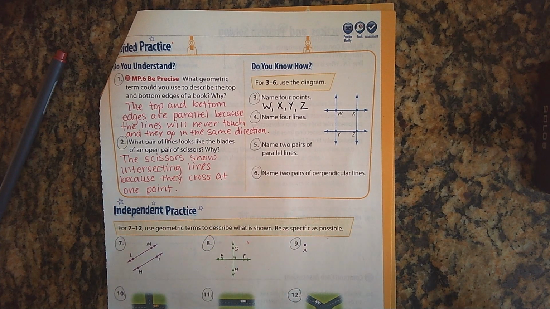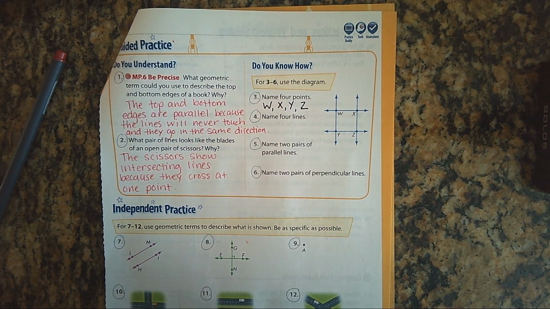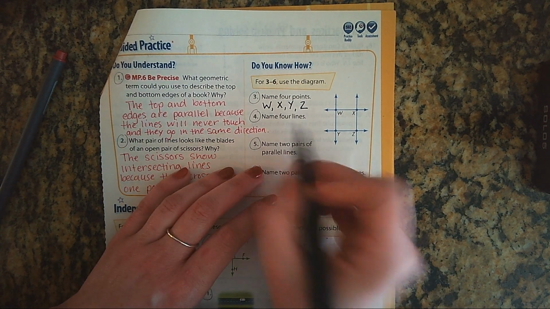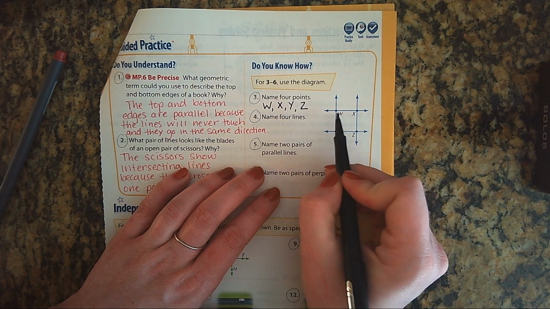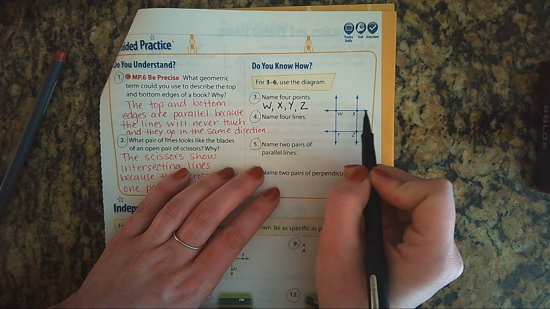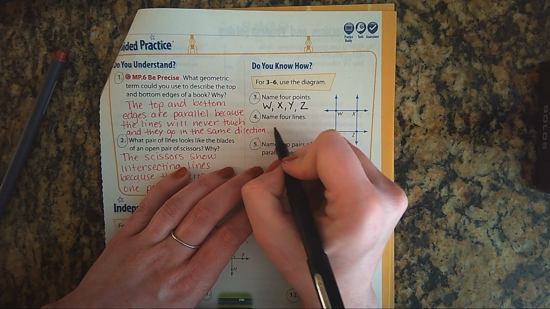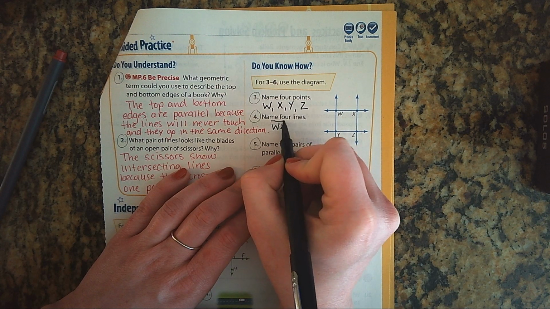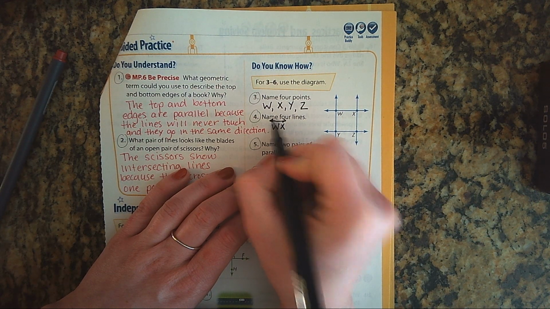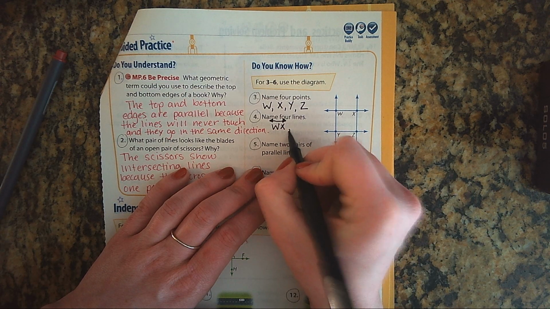Our next one, number 4, we have to name 4 lines. When you're naming lines, there's a certain way that you have to write it. First of all, we name a line by at least 2 points. So you need to find 2 points that are on the same line. So W and X would be a line, but you can't just write WX. You have to draw a little line on the top with the 2 arrows. So WX would be one line.